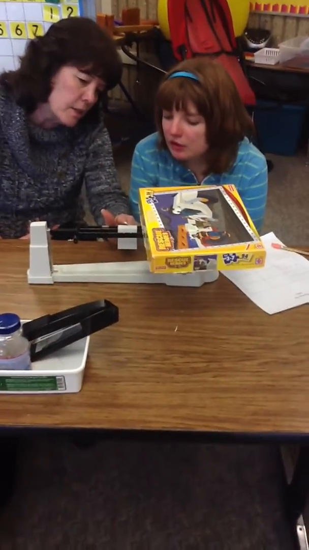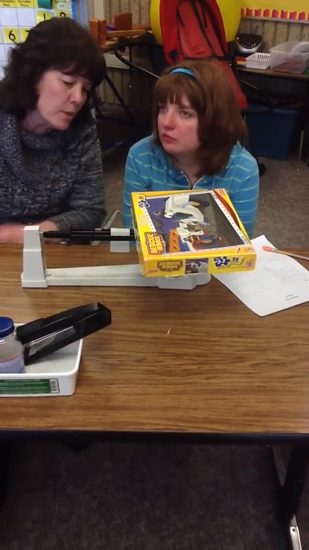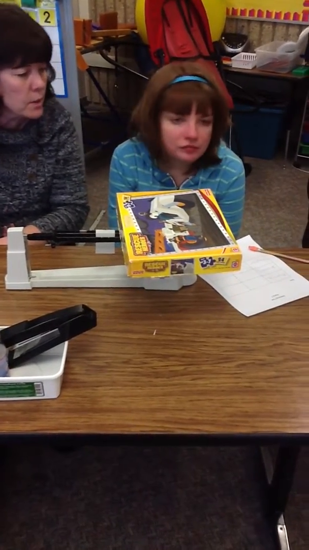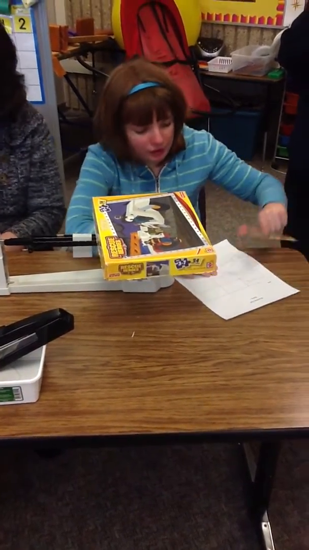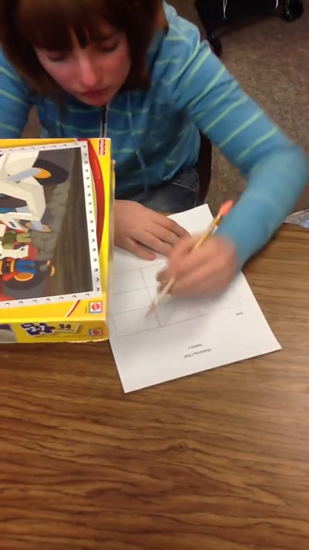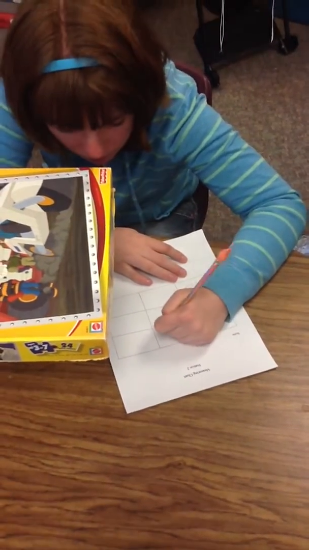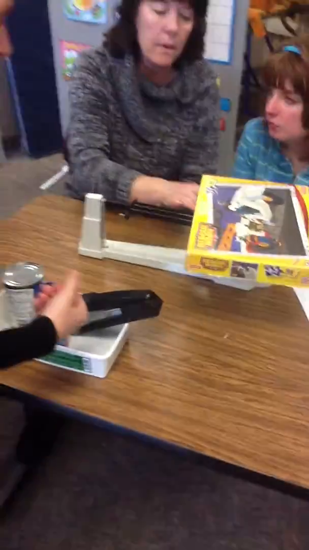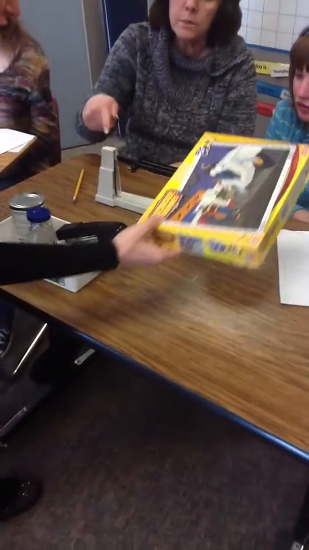What's that close to? Can you see that arrow pointing down? It's almost 200. Should we write that down for the puzzle? Keep going. 200, 3. Grams. Can you put a G after it for grams? A little G. Good job, Delaney. You measured the puzzle. Are you all done with that one? Which one do you want to do next?